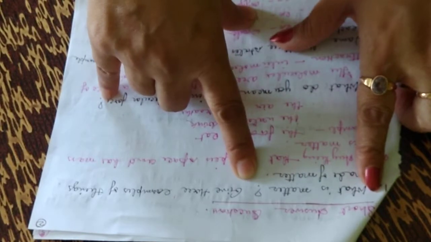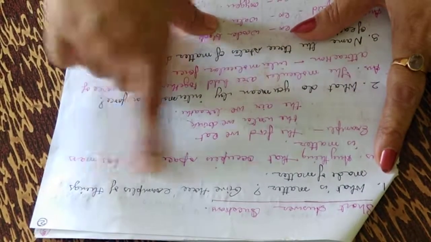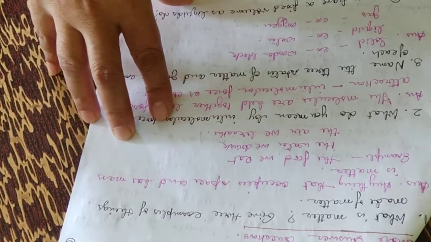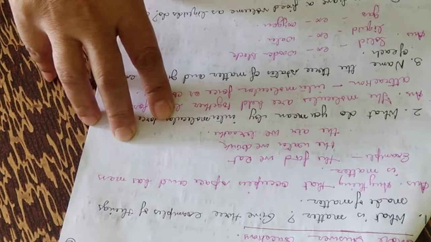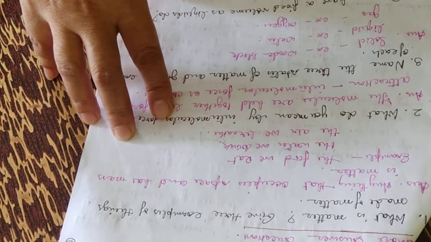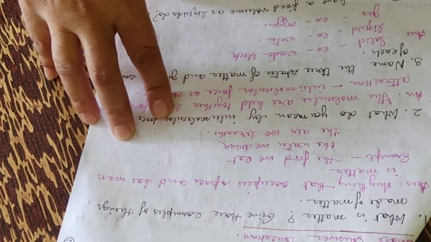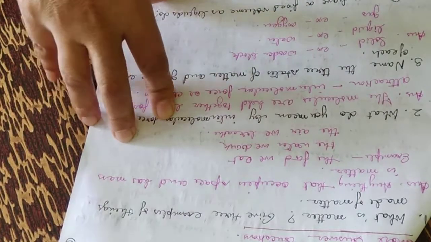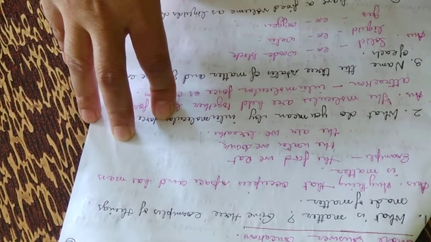What is matter? Give any 3 examples of the things made up of matter. Now, matter is anything that occupies space and has mass. Okay. Now, whatever we see around, like the food, the water, the air, these all are matter.